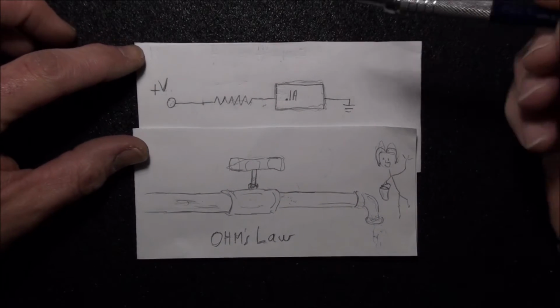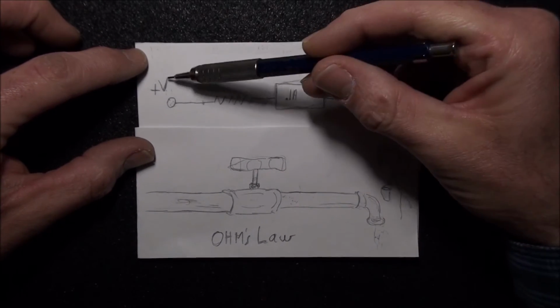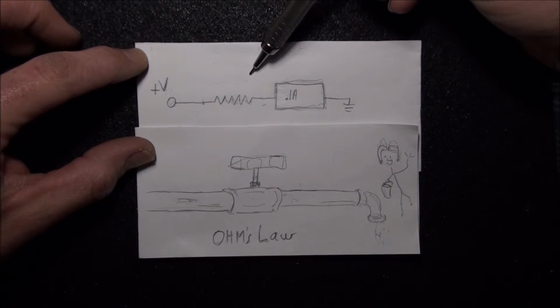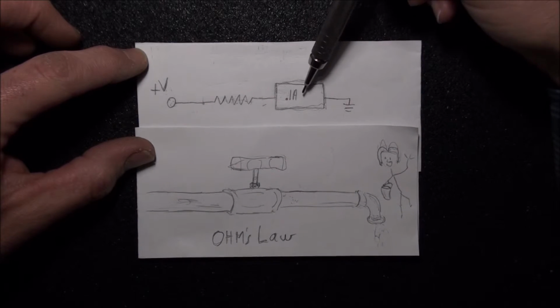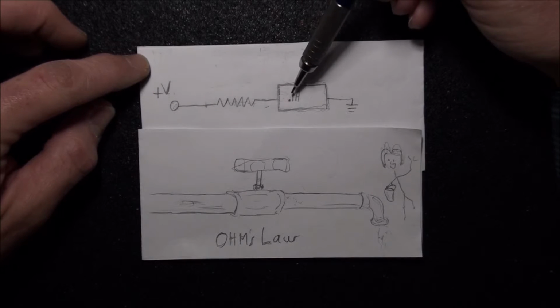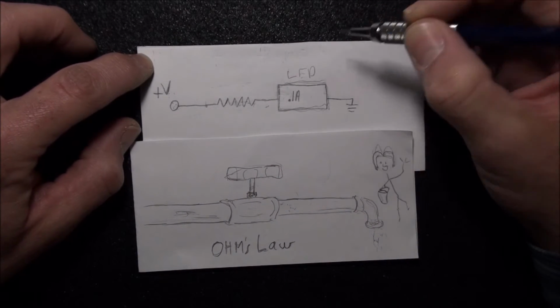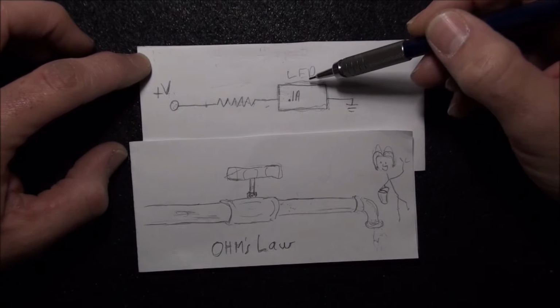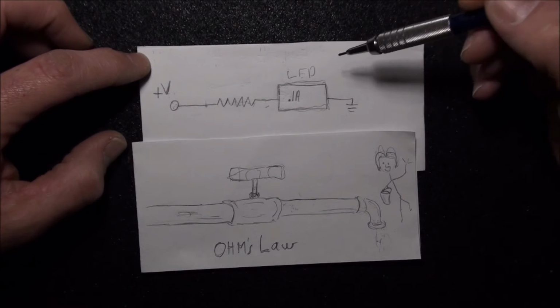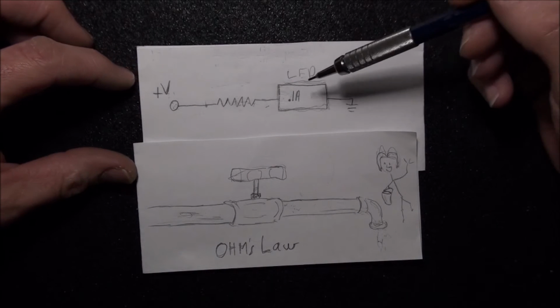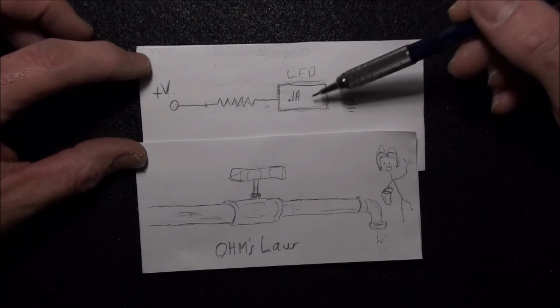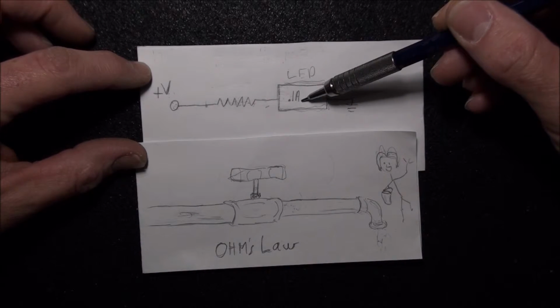What I have here is a simple circuit with voltage, a resistor, and this is a sort of a black box, right? Let's say this is an LED, just so that we have something concrete to think about. This would be one powerful LED, by the way, at 0.1 amps. Okay, so let's say we have a requirement. It's an LED. We need 1 amp of current flow through it.